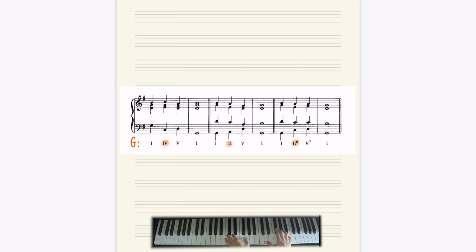And once again, chord 1, chord 4, chord 5, and chord 1 at the end. Now let's take a look at a similar example. This time, instead of chord 4, we're going to have chord 2. And now, instead of chord 2, we're going to have chord 2/6.